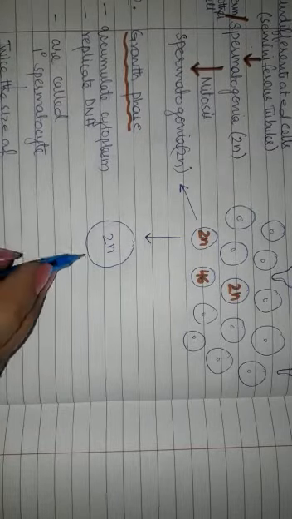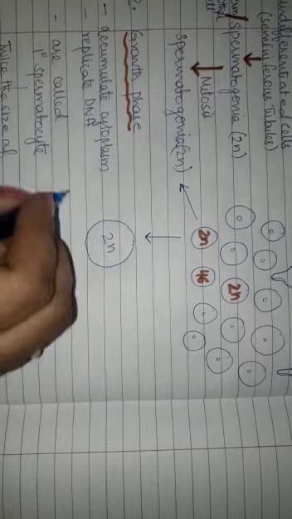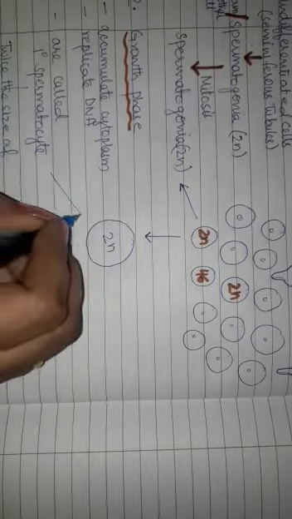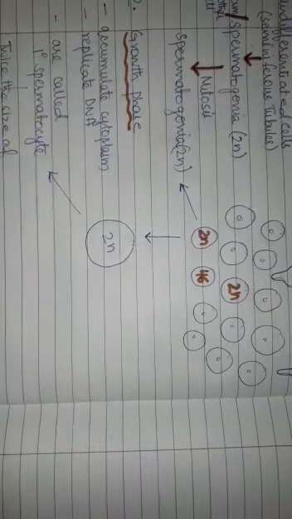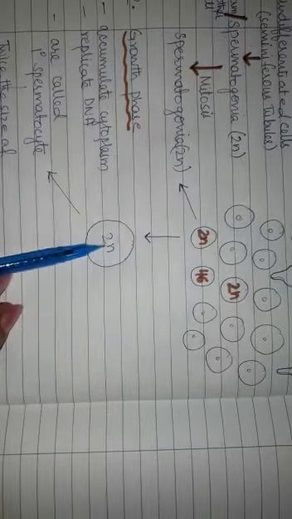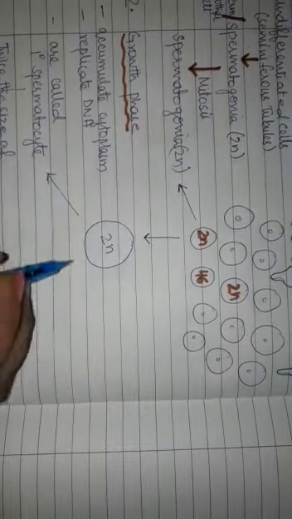How much does their size become? They are approximately double the size of spermatogonia, and they are called primary spermatocyte.